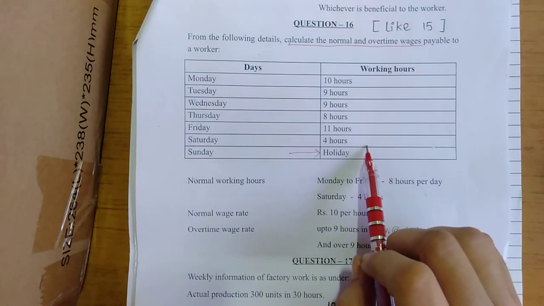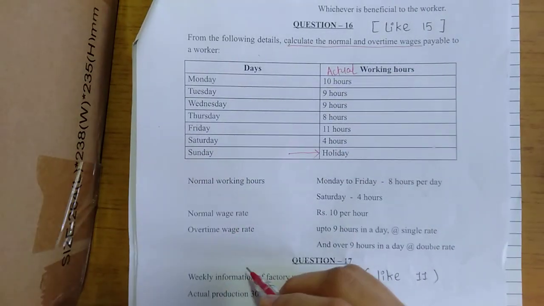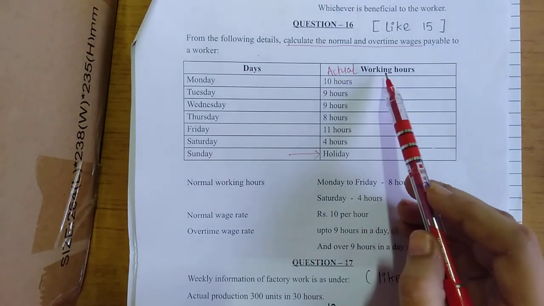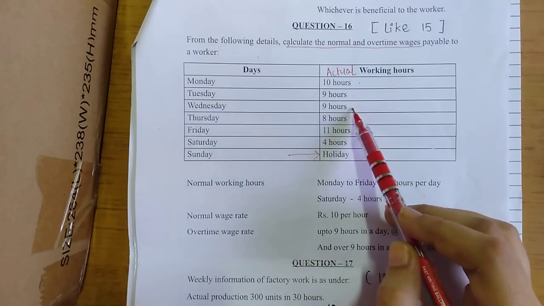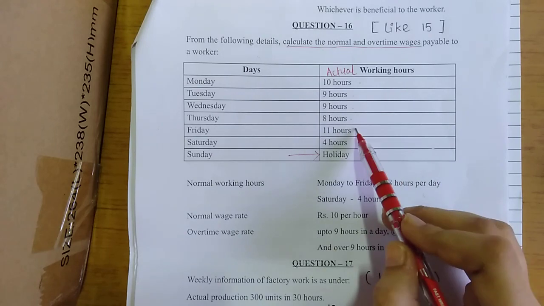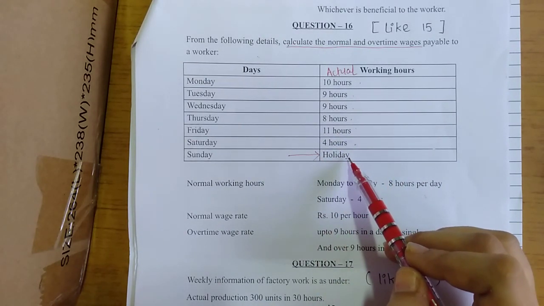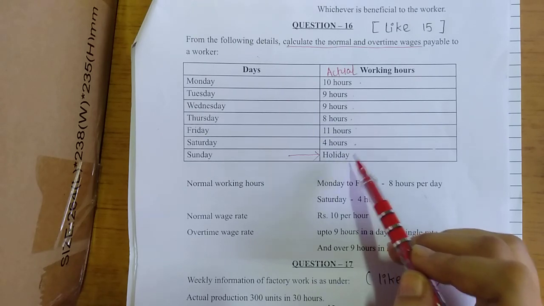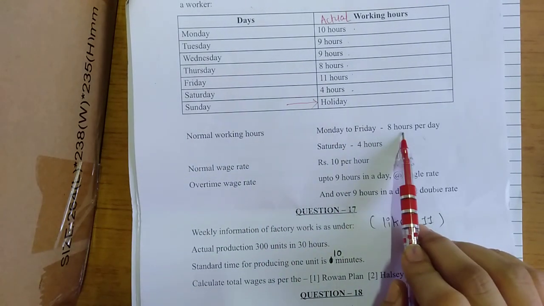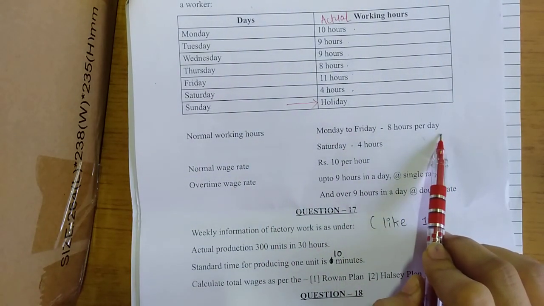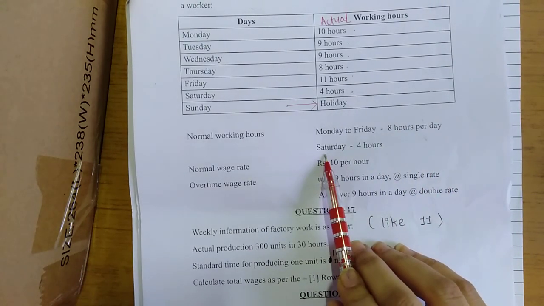Working hours are given. These are called the actual working hours of a worker. Now students, these are the actual working hours for the workers: Monday 10 hours, Tuesday 9 hours, Wednesday 9 hours, Thursday 8 hours, Friday 11 hours and Saturday 4 hours. And on Sunday holiday. So we will not consider Sunday. Now normal working hours Monday to Friday 8 hours per day. That means generally normal working hours are 8 hours. And on Saturday 4 hours.